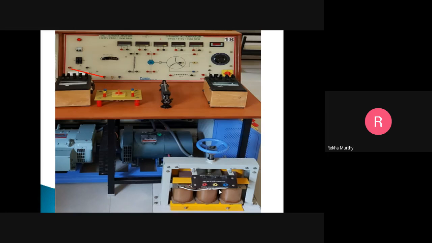The positive supply should be connected to the line, and F should be connected to the rheostat. The other end of the rheostat should be connected to Z, and Z comes back to the negative supply. Similarly, the armature should be connected to A, and the other end of the AA terminal should be connected back to the negative supply. This completes the motor part of it.